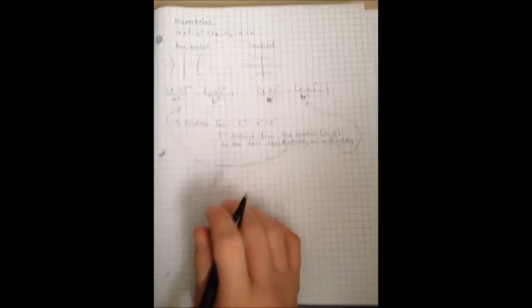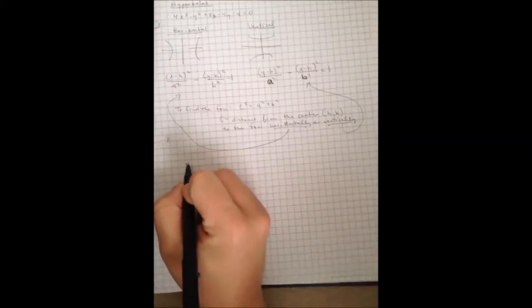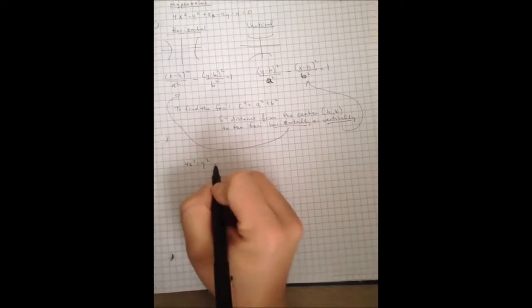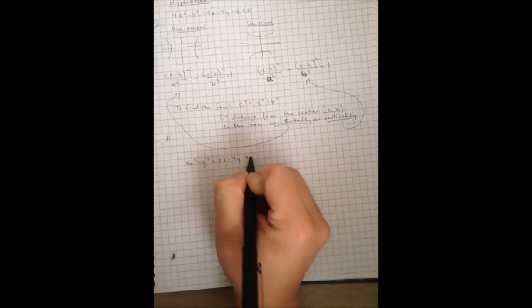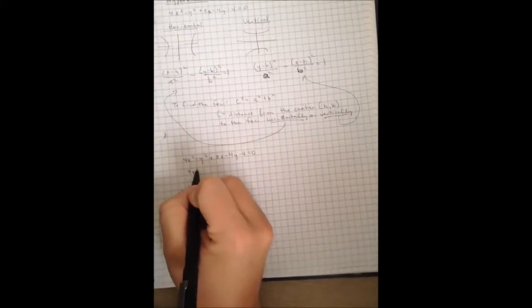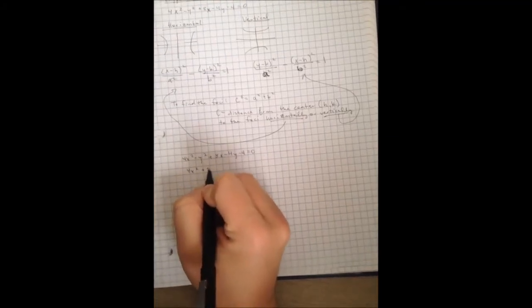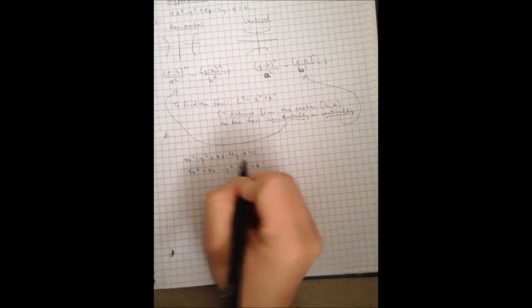Alright, so now let's go back to our equation. What is it? 4x squared minus y squared plus 8x minus 4y minus 4 equals 0. Now we look right here. I'm going to rearrange this: 4x squared plus 8x minus y squared minus 4y equals 4.